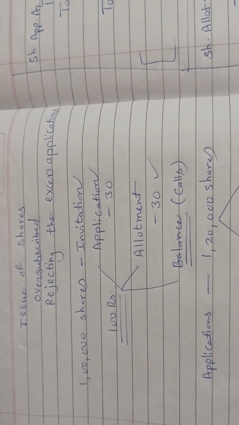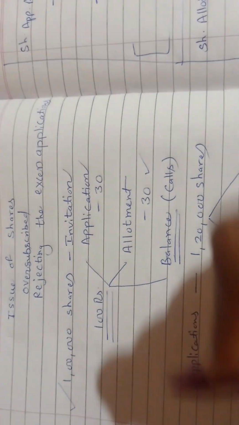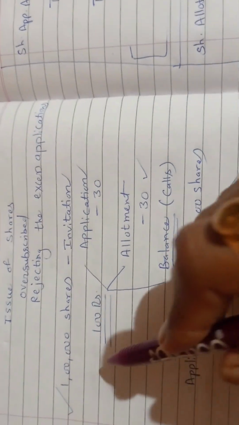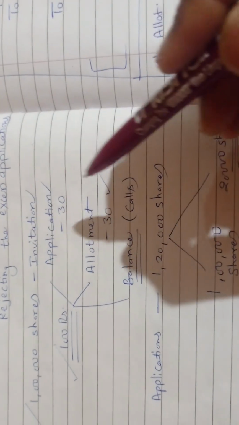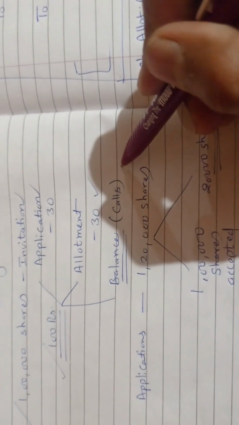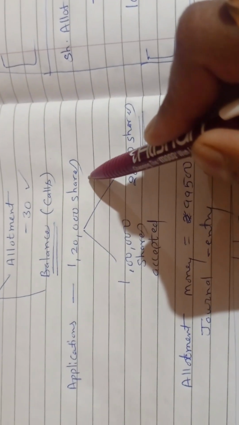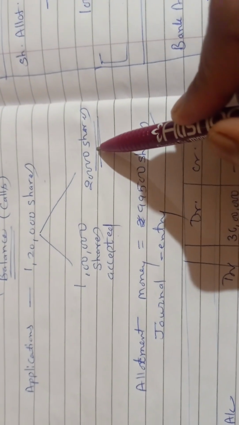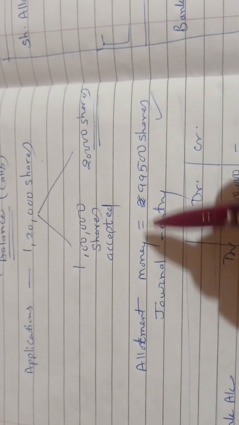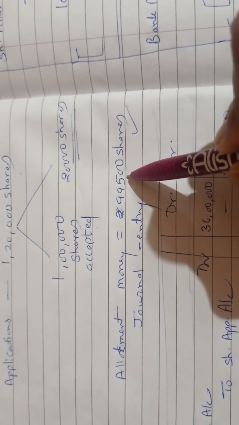That is your question. Issue of shares related to the oversubscribed, rejecting the excess application. 1 lakh shares you are getting the invitation. It was of 100 rupees each, and the division is 30 on application, 30 on allotment, and balance on the call. But application money was received on 1,20,000 shares. 1 lakh shares were accepted and 20,000 shares were rejected. Allotment money the firm received on 99,500 shares only.